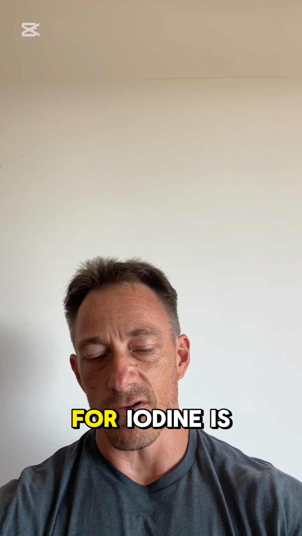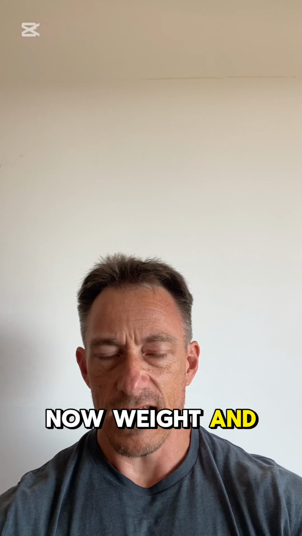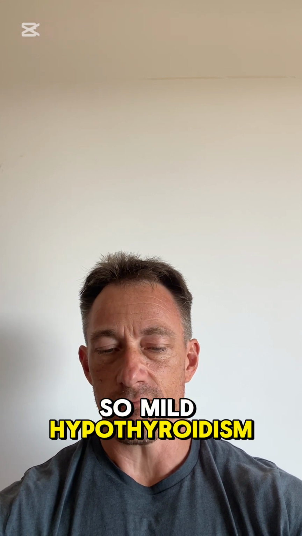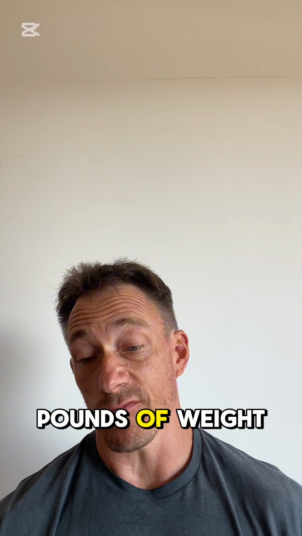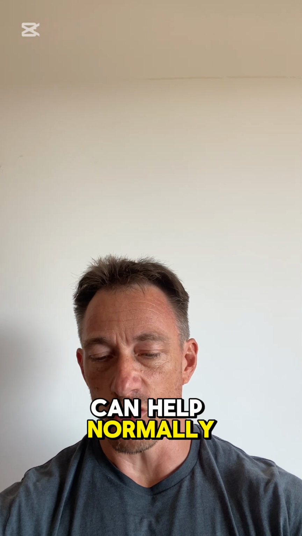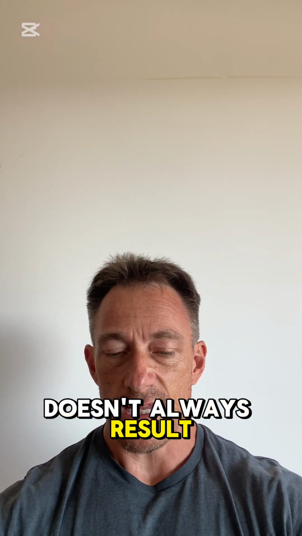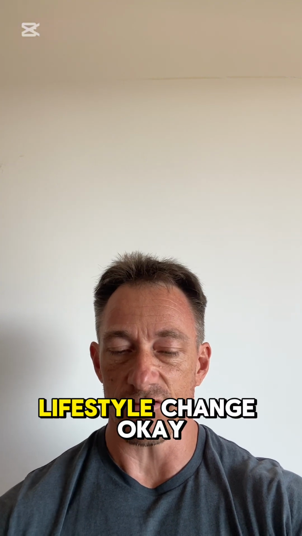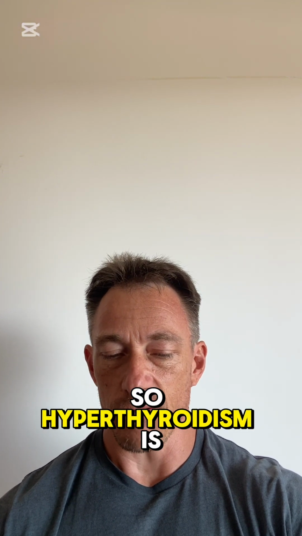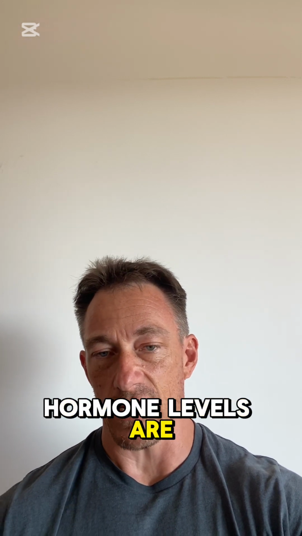The daily recommendation for iodine is around 150 micrograms daily for adults and 220 to 290 for pregnant or breastfeeding women. Now, weight and thyroid. So mild hypothyroidism might only cause 5 to 10 pounds of weight gain, mainly from water retention. Now, treating hypothyroidism can help normally with your metabolism, but it doesn't always result in weight loss unless accompanied by a diet and lifestyle change.